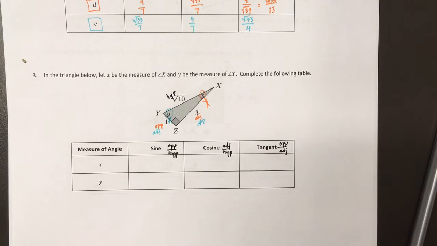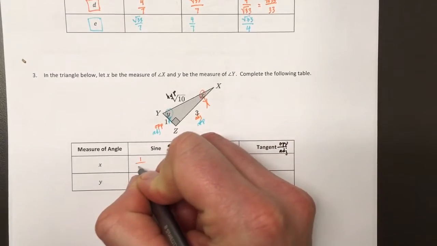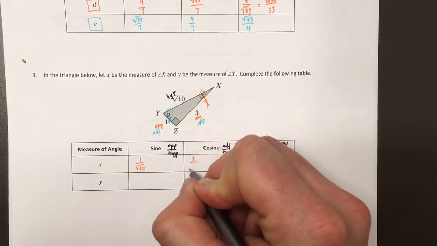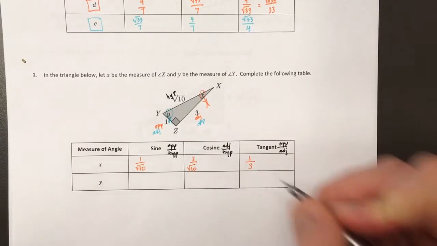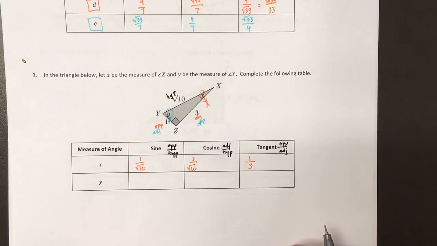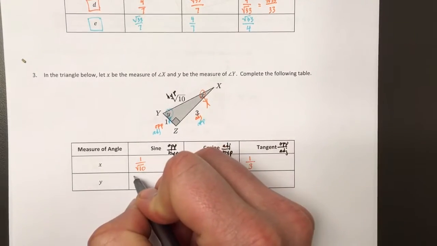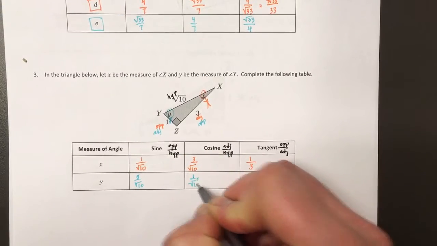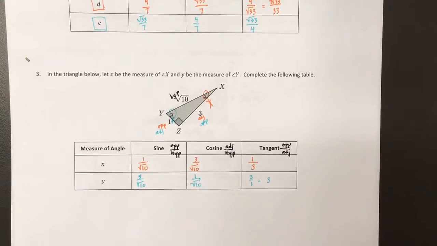And let's begin. So angle X is in orange, so I'm looking at the opposite. I see that it's 1. My hypotenuse is square root 10. My adjacent is 3. Sine is 1 over square root 10, cosine is 3 over square root 10, and tangent is 1 over 3. And the opposite over adjacent for the blue, 3 over 1, which in test form you might see just as 3.